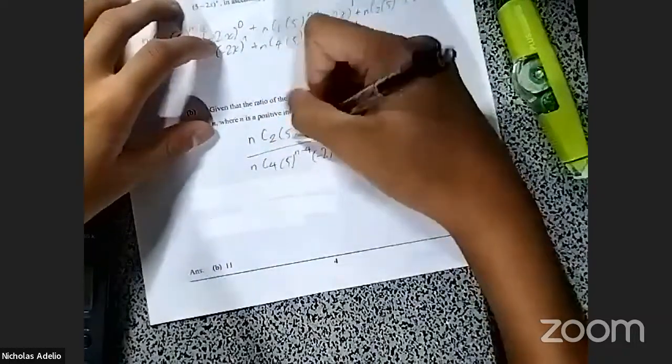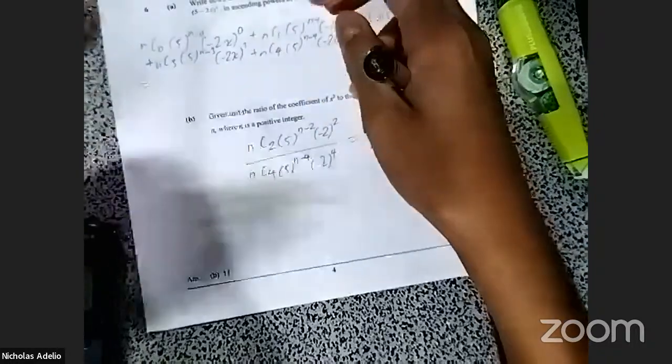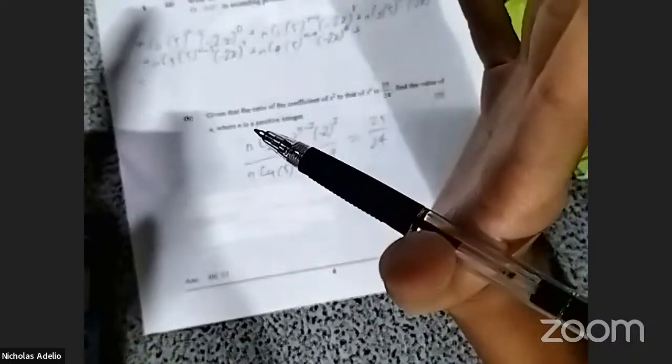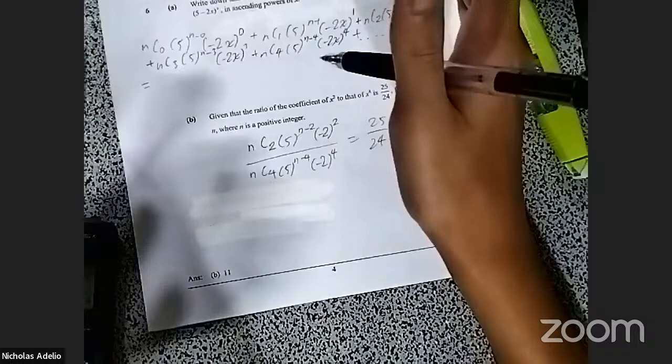I can cancel this part and this part, and this one. What's it called? 5 minus 2. And that would be wrong.